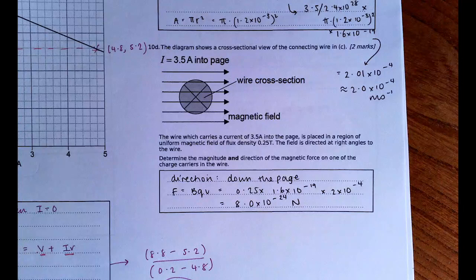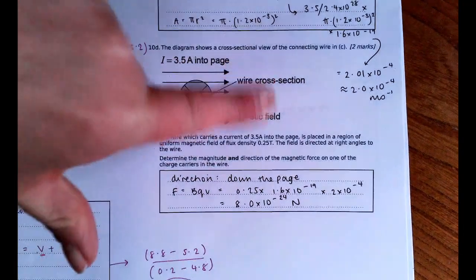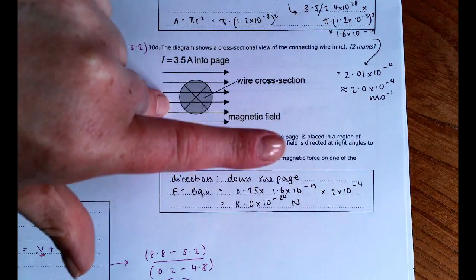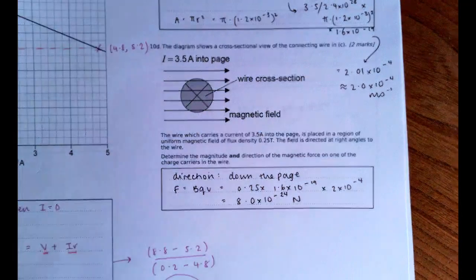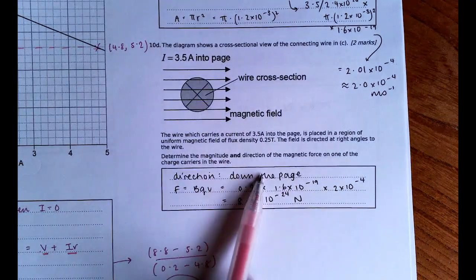Then you're given a wire, it's got current flowing into the page, so your middle finger goes into the page with your left hand rule. Your magnetic field goes along with the field arrow, and your thumb, which you can hopefully see is pointing down the page, gives us the direction of the force, which is one thing you're asked for, so down the page.